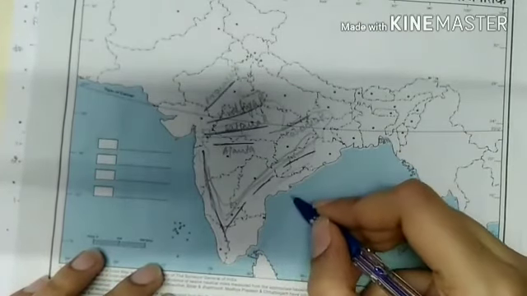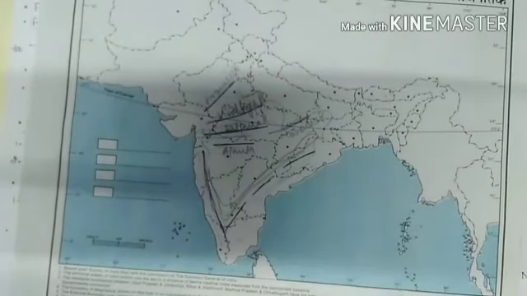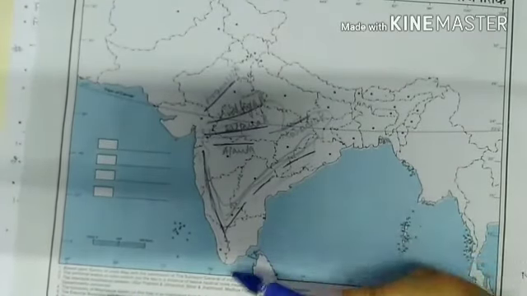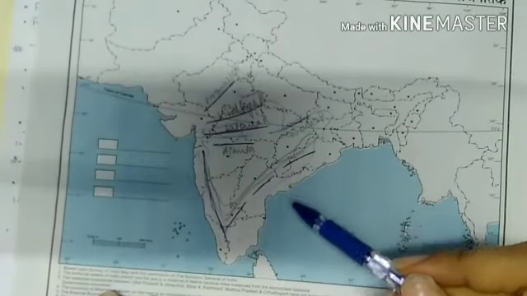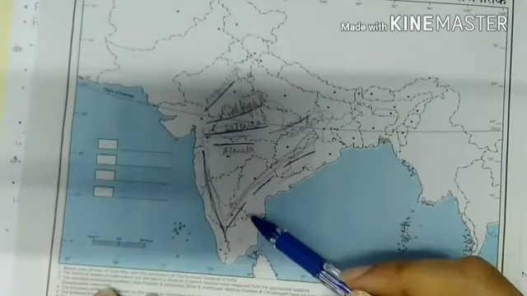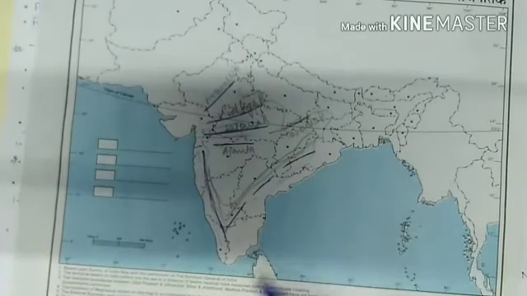So this was about the coastal plain. In the eastern coastal plain we have the Utkal coast, then the Andhra coastal plain, and lastly the Tamil Nadu coastal plain. So this was about the western and eastern coast.